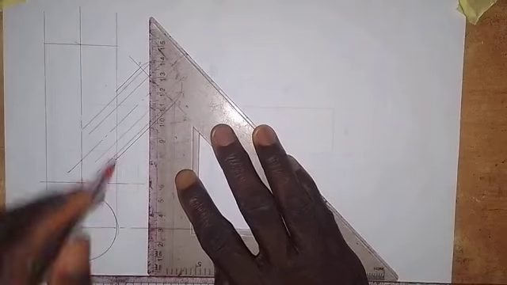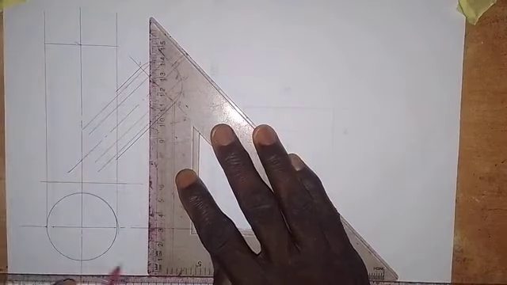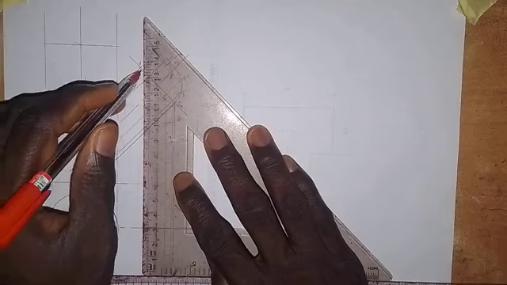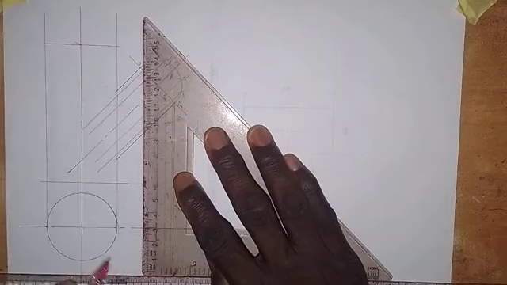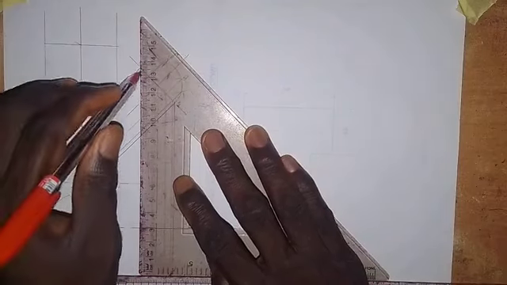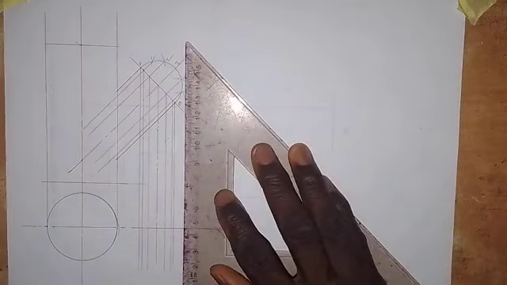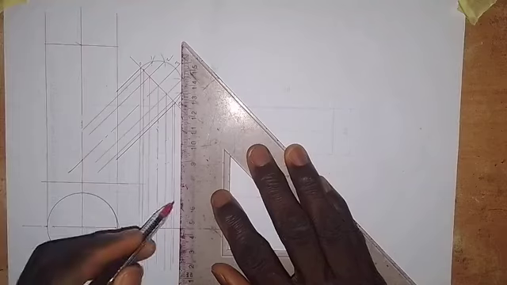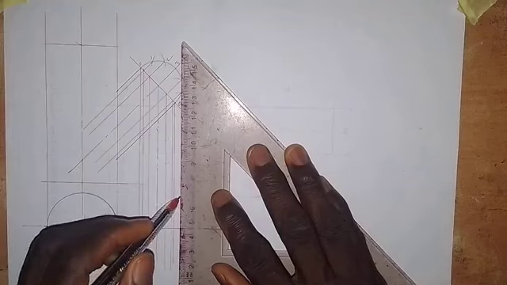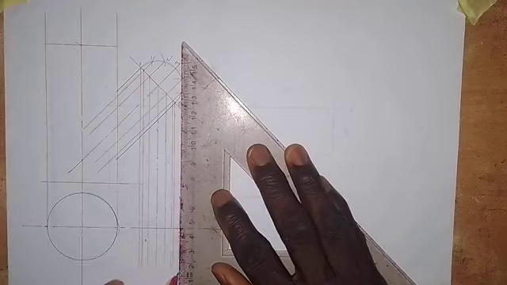Then from point 2 here, we also draw a vertical line down. From point 1, we are going to draw a vertical line. Okay, and from point 0 here, we are going to draw a vertical line. Having this now, the next thing that we are going to do is move away a little bit from here. Then we draw a vertical center line like this. I could have made use of this line, but I don't want them to be together. I want them to be separate. So that's why I drew this line.